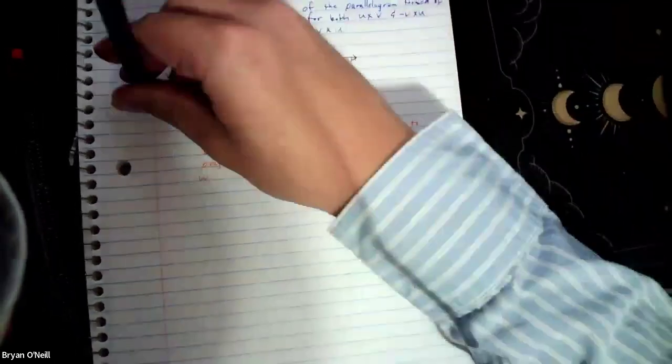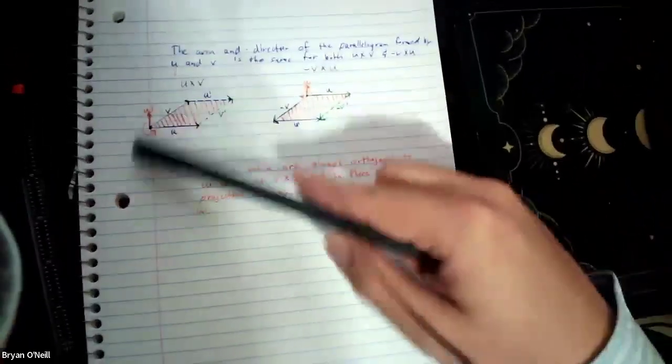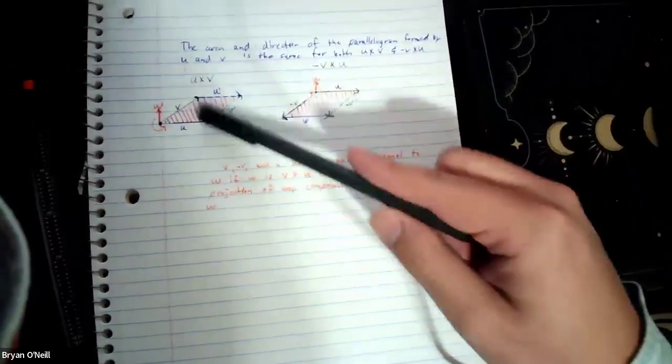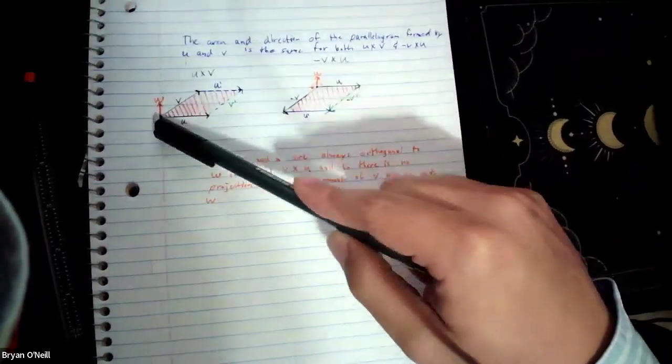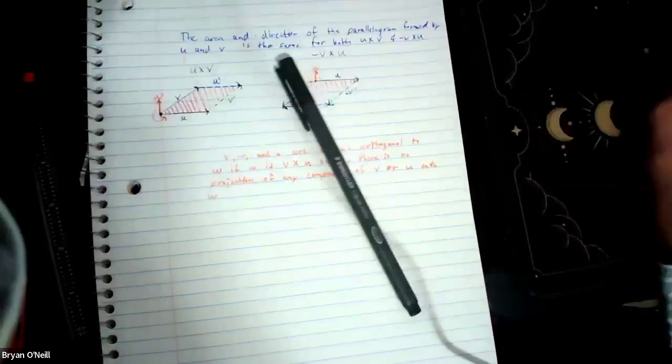Same thing over here. It's coming straight out of the page. No component, no part of v or u ever can be projected onto w. So once again, it's still 0.